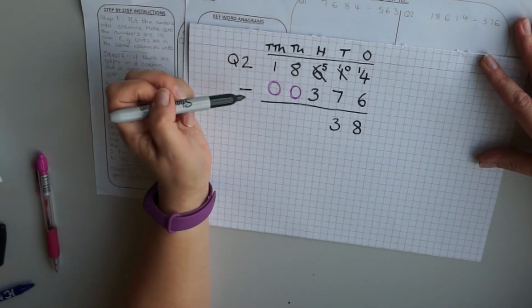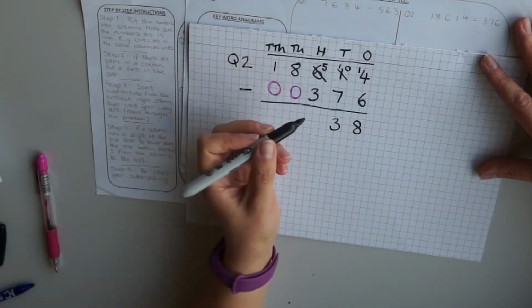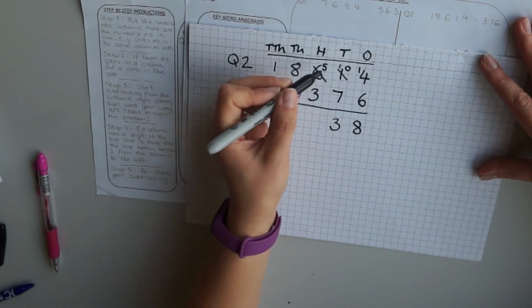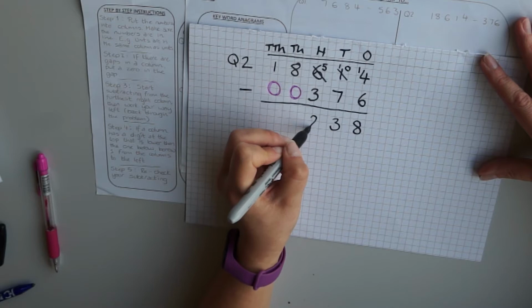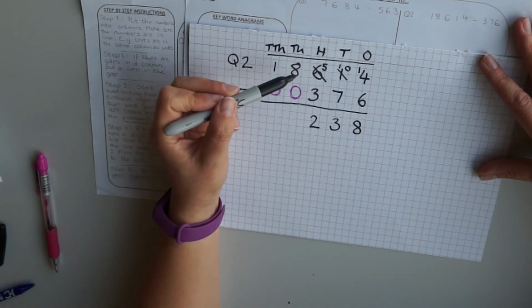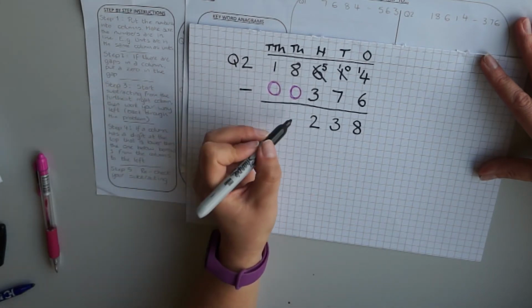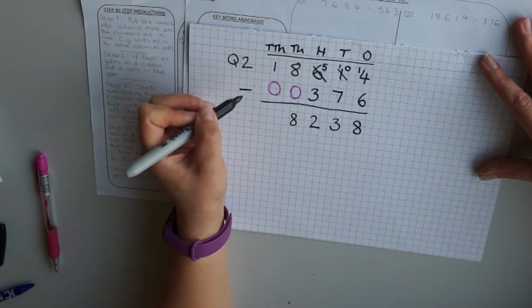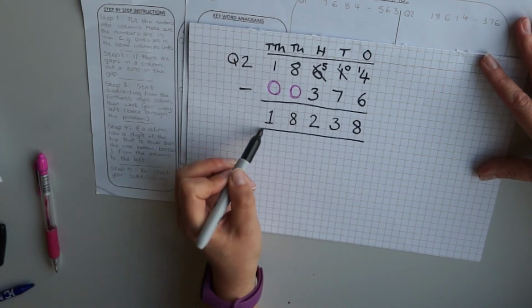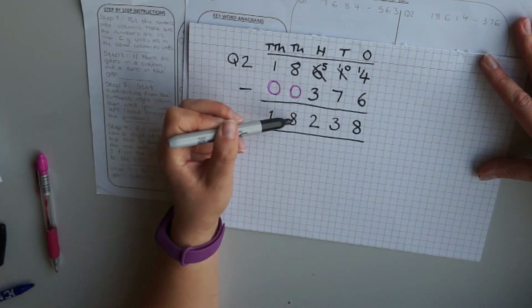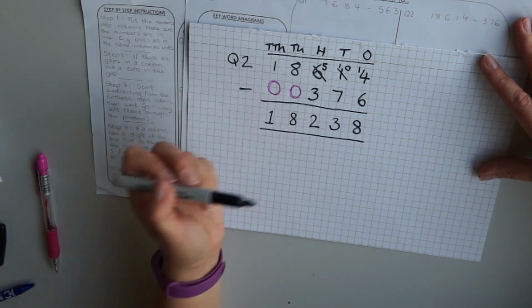I now have 5 subtract 3. Because 3 is less than 5, I can do that subtraction as normal, and that leaves me with 2. I then have 8 subtract 0, which is 8, and 1 subtract 0, which is 1. So my answer to this subtraction is 18,238.